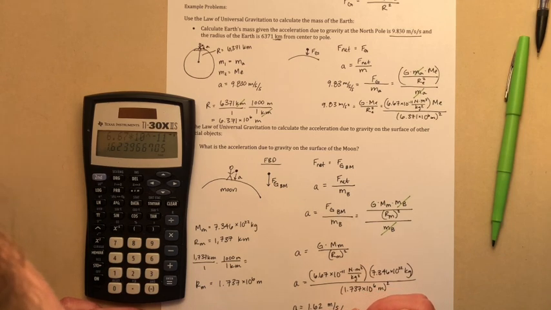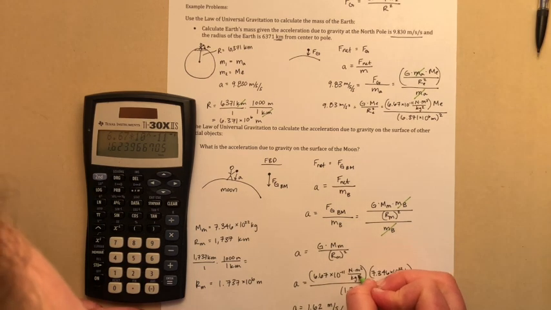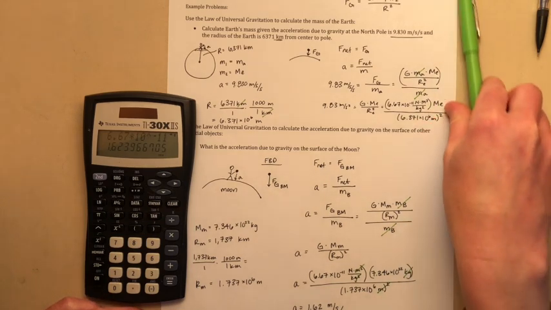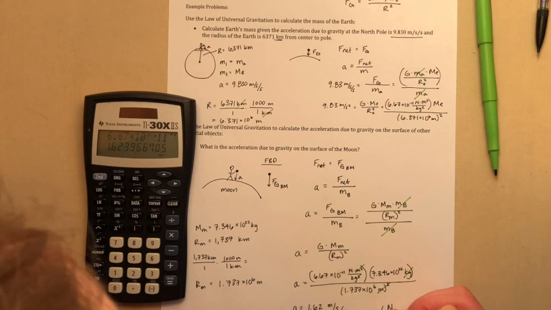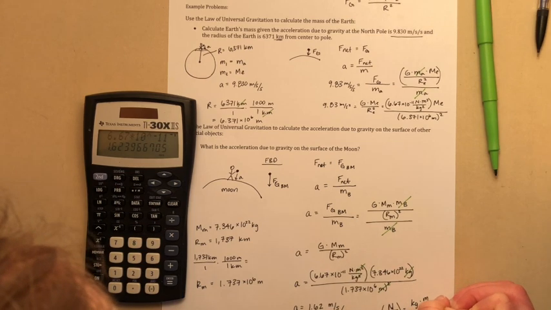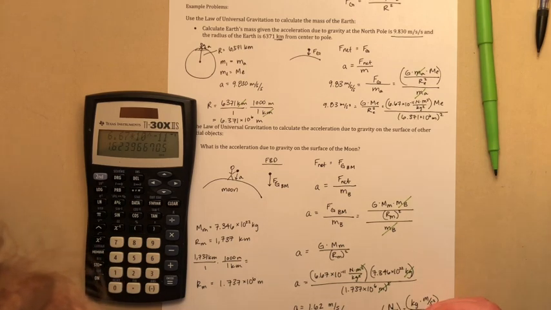meters per second every second. Units wise, we can look at how that works out. One of the kilograms cancels here. The meter squared cancels there, and then we end up with, side note, newtons over kilograms. Remember that a newton is a kilogram times meters per second squared. So we're substituting that in for the newtons, so the kilograms cancel, and we're left with the units for acceleration.